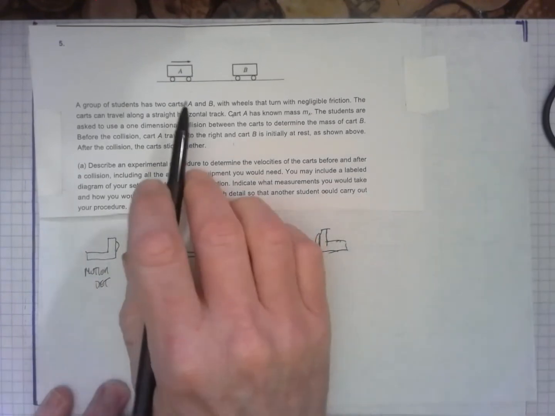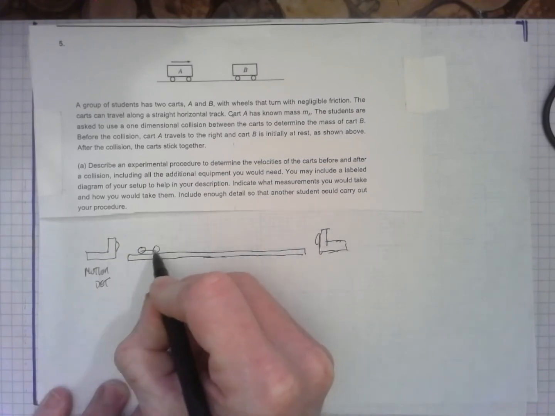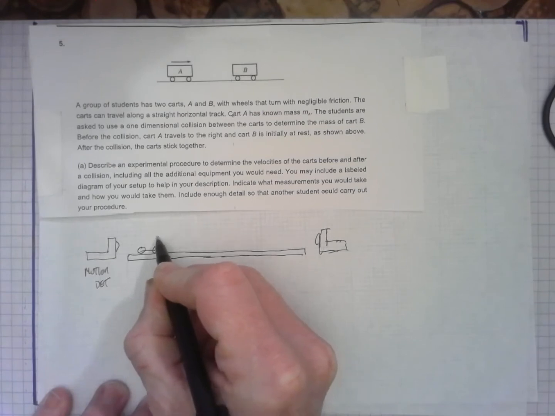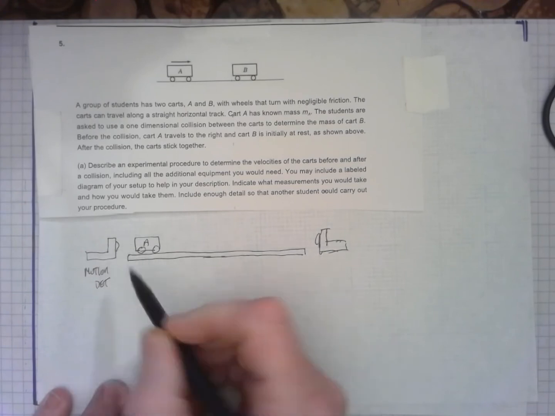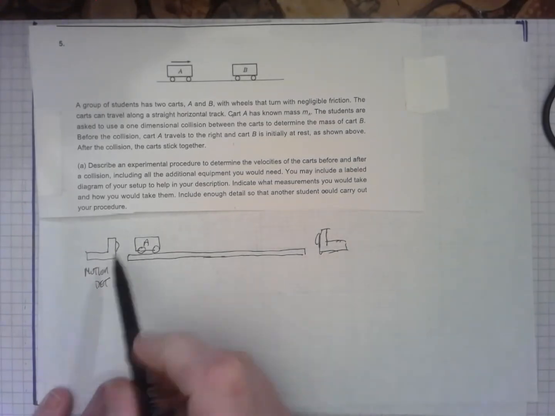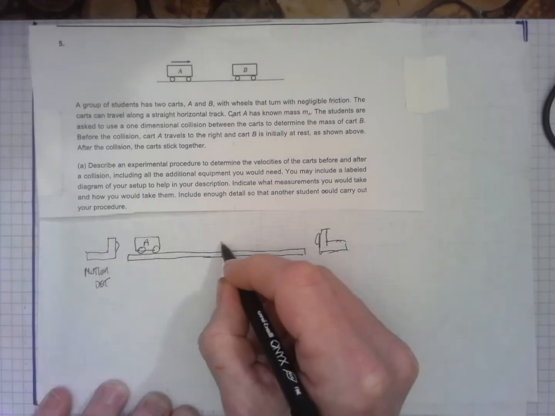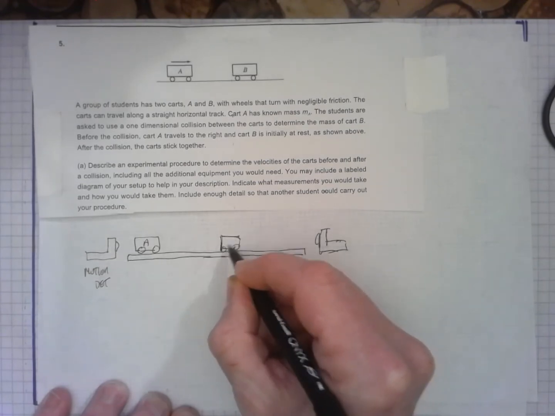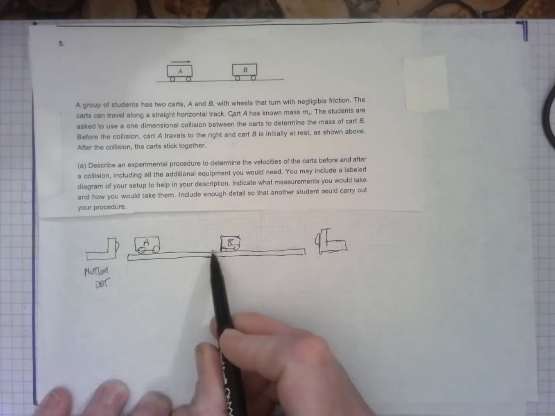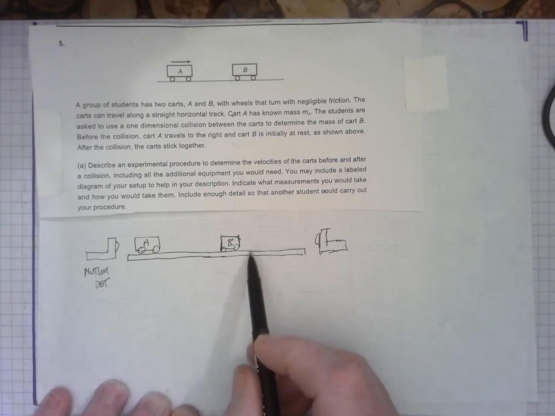So assuming that the setup is like we see up here, we'd give cart A a push and start the data collection. So we'd get it moving and then start the data collection. So A would be moving. This would be recording A's velocity because it would be bouncing signals off the back of A. Meanwhile, B, which would be, say, sitting right here with its unknown mass, this would be reading its velocity. Now, which should be nothing.